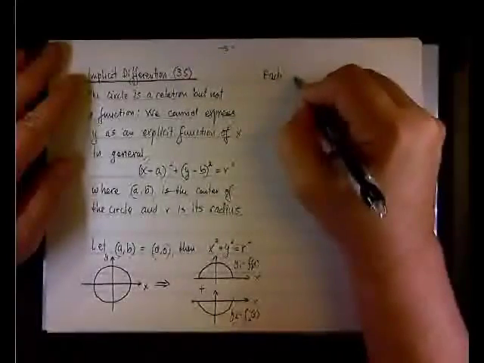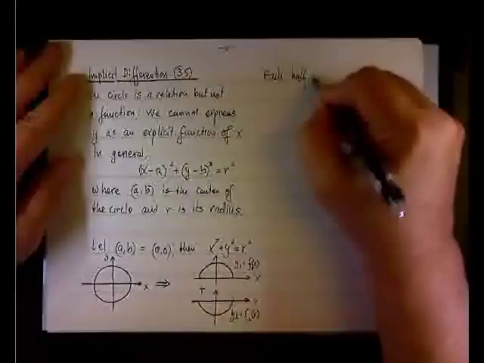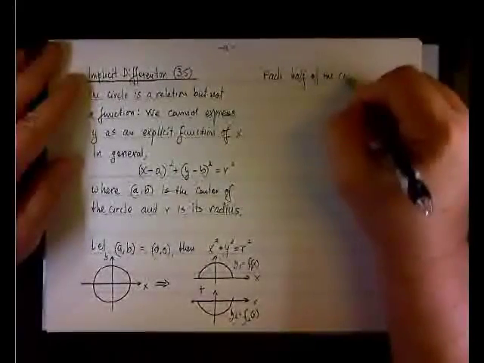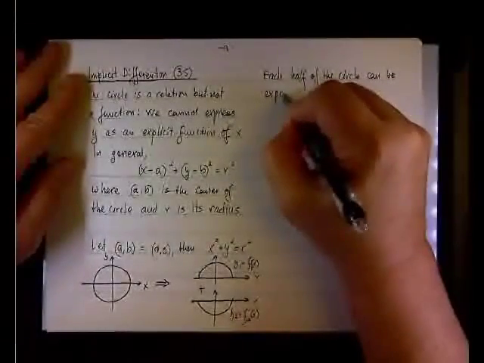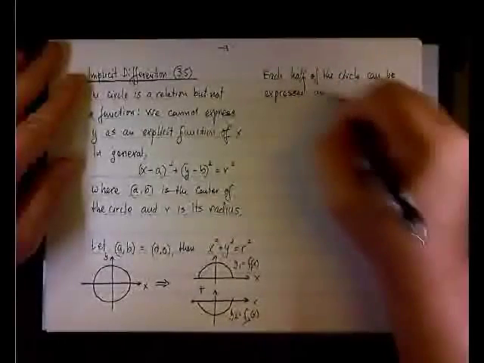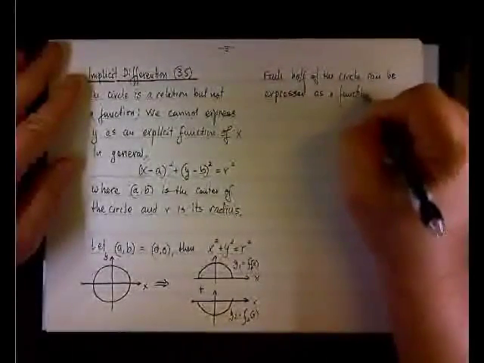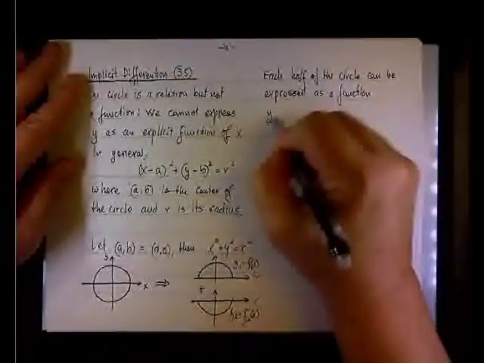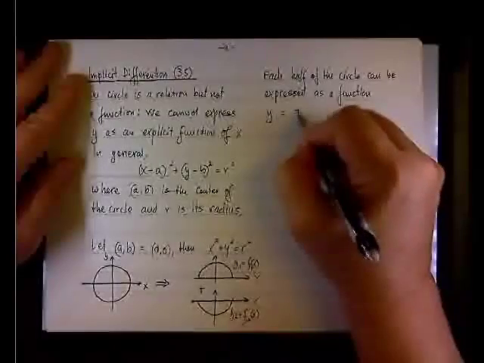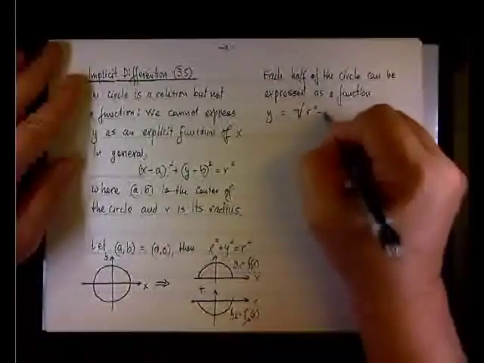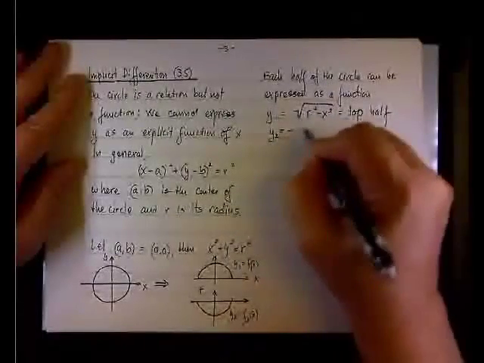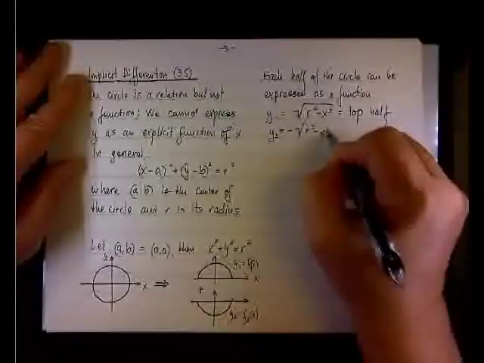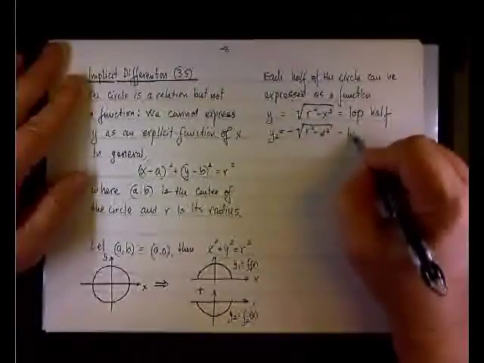So each half of the circle can be expressed as a function. And we're going to say that y1 equals the positive or the principal root of r squared minus x squared, which is the top half, and y2 equals the negative square root of r squared minus x squared, which is the bottom half.